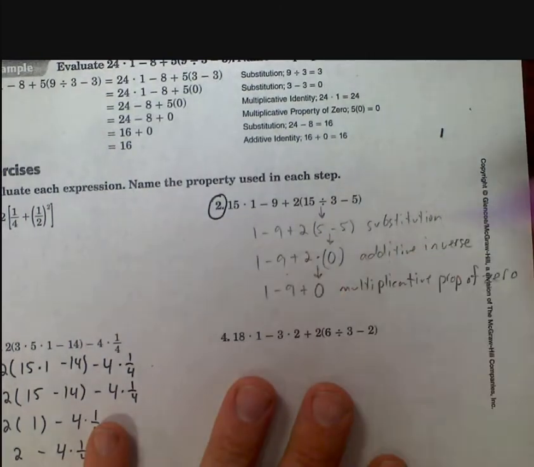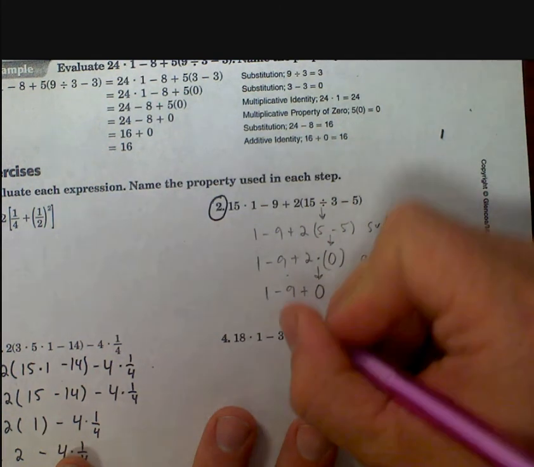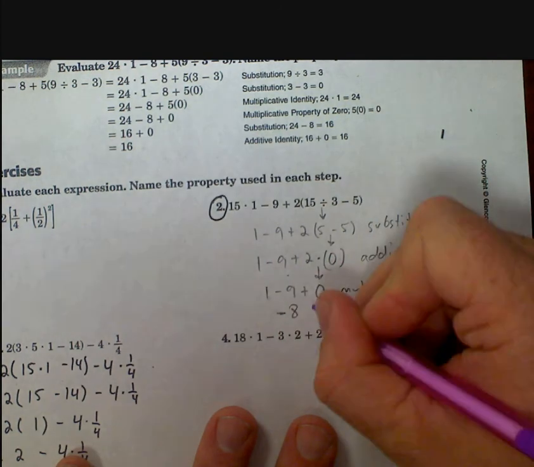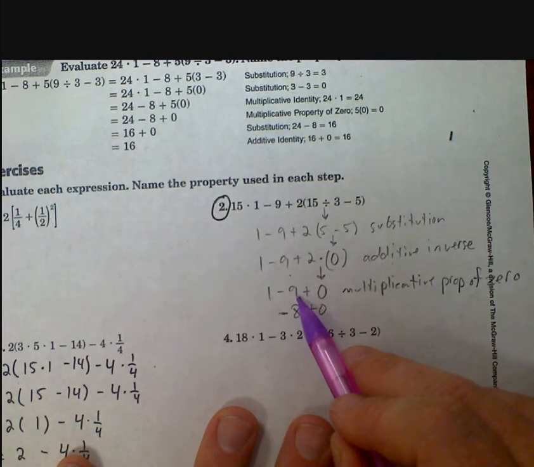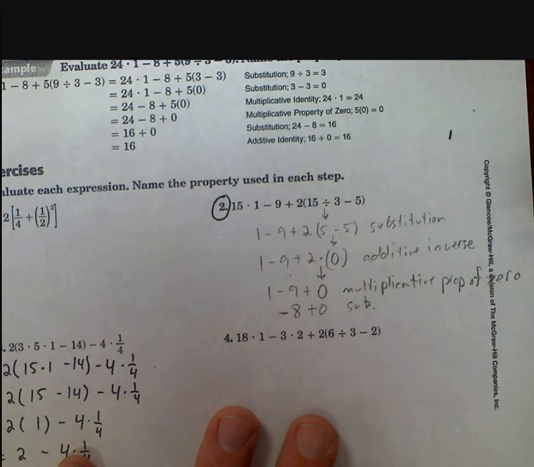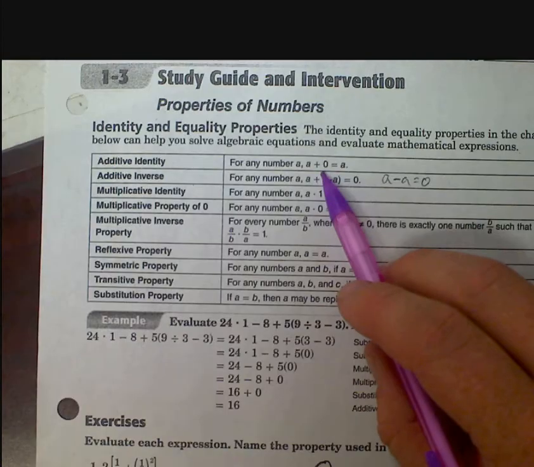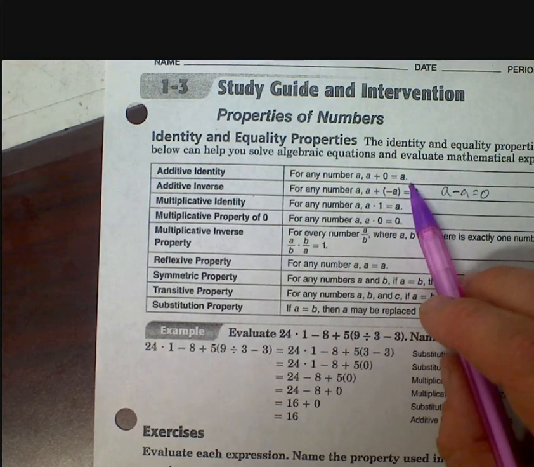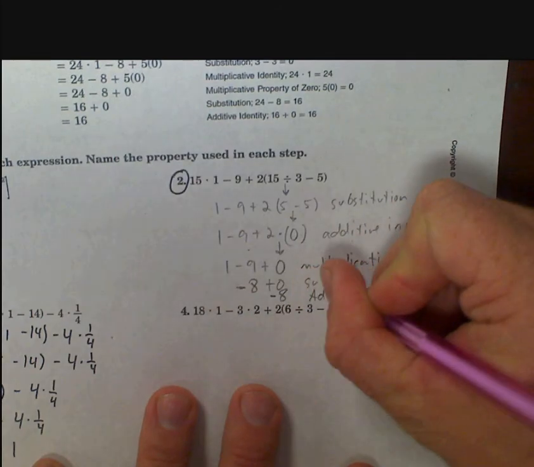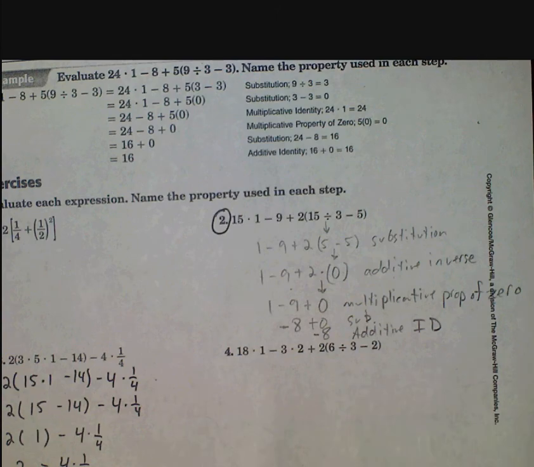Okay? Then I need to go left to right. 1 minus 9 becomes negative 8. My larger value was the 9. I had 1 take away 9 is negative 8. That was the substitution. And then negative 8 plus 0 is still negative 8. So anything plus 0 is itself. That is the additive identity. Additive identity.